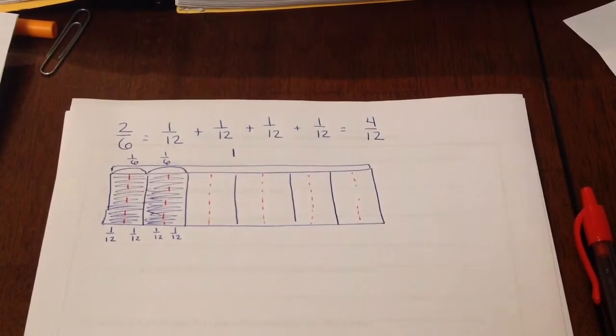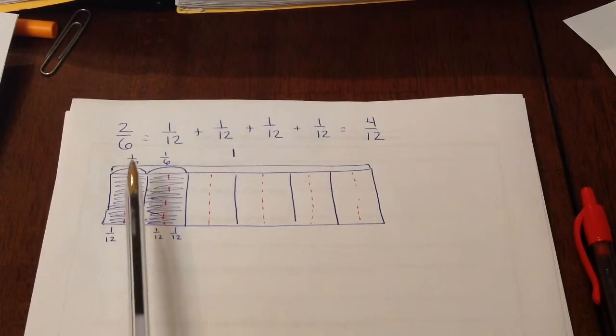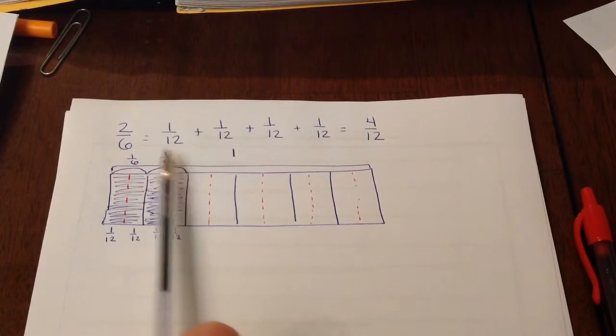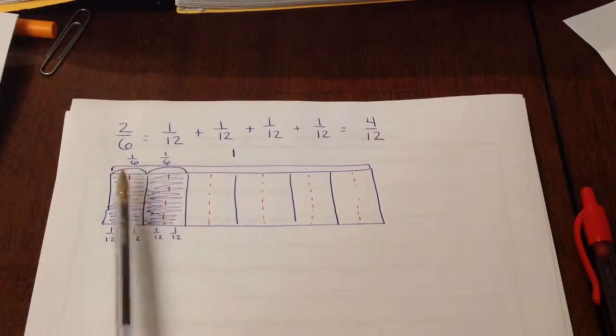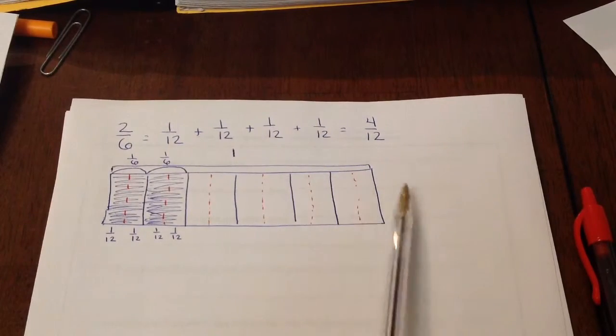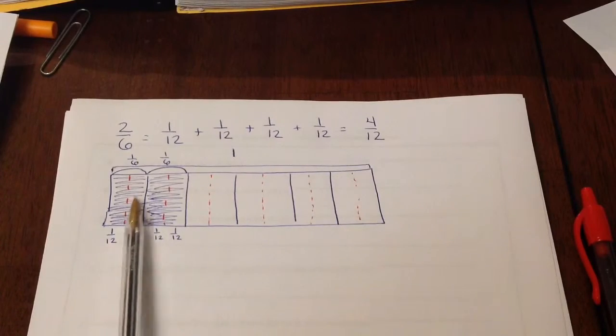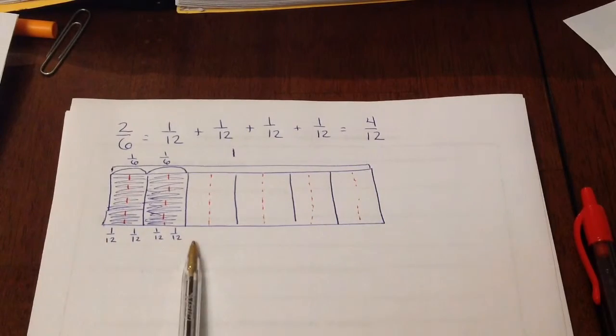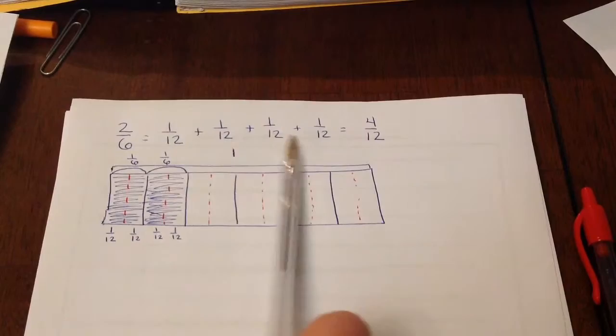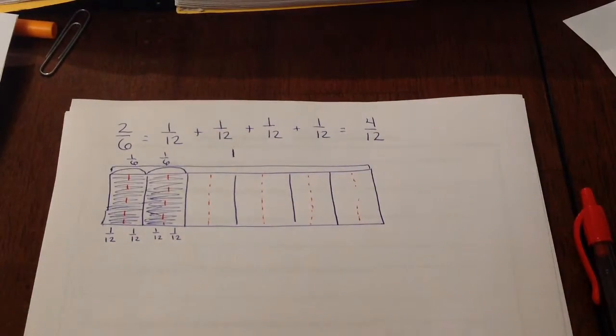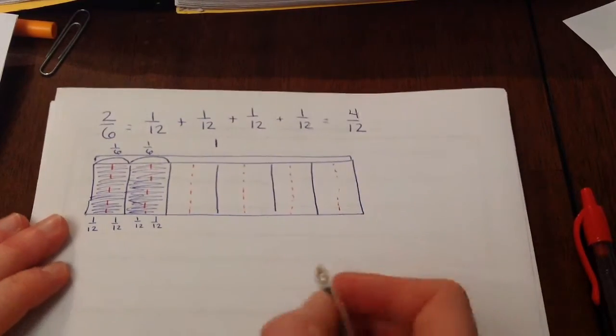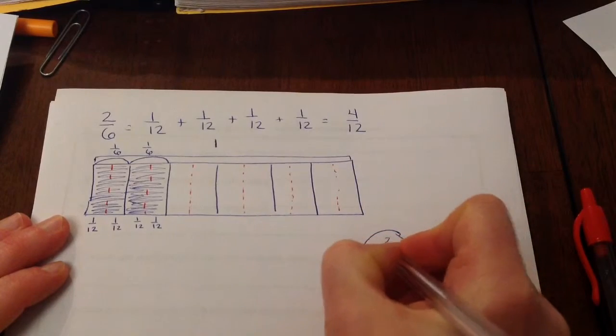If this is what you got, you are correct. I had 2/6. 6 is half of 12, so I cut them in half, therefore giving me 12 units now. I wrote 1/12 under each. I had 4 of them, just like up here. To do a number bond, it would look a little like this.